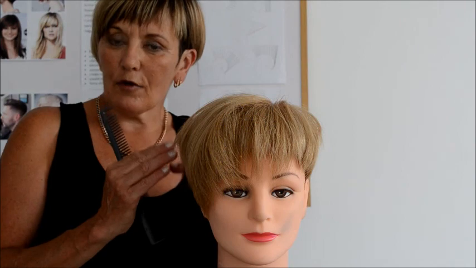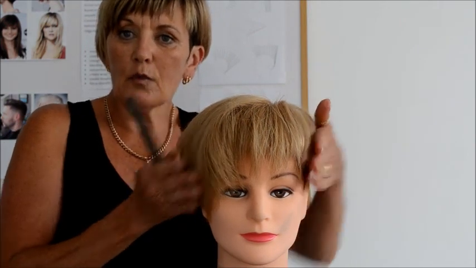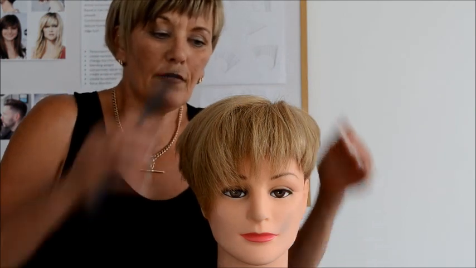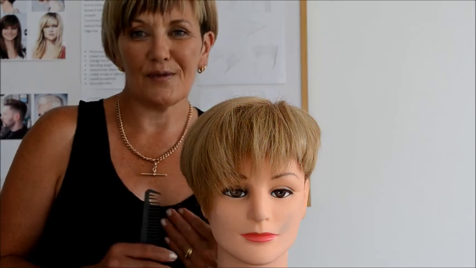So if we want to create volume, we're going to use underlying texture. If we want to force the hair in, we use overlying texture. If you refer to your resource, there's some information about those techniques in your resource.